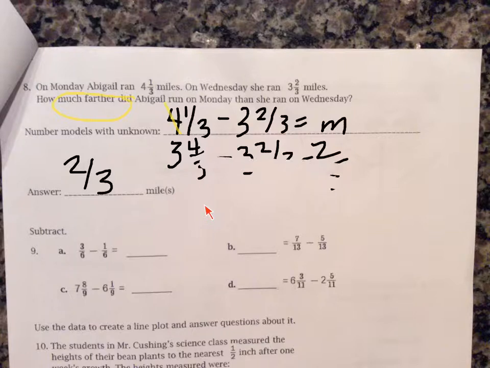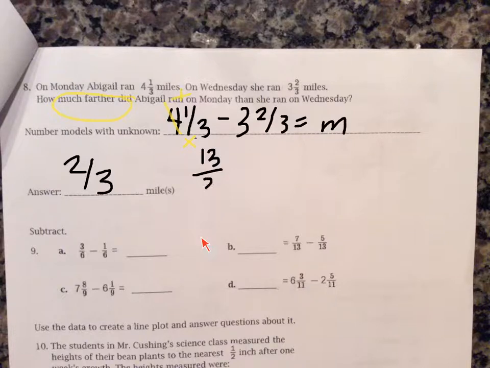So I'm going to erase what I did, and I'm going to show you the other option of flipping your mixed numbers to improper fractions. We use that times plus method, and we say 3 times 4 is 12, plus 1 is 13, 13/3, minus 3 times 3 is 9, plus 2 is 11, 11/3. Now we've got them into improper fractions, and 13 is larger than 11. 13 minus 11 is 2/3, and you'll notice that we have the exact same answer either way that we choose to solve. It's up to you which way you choose.